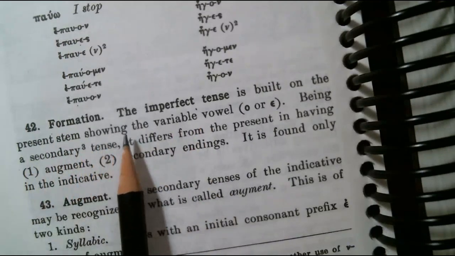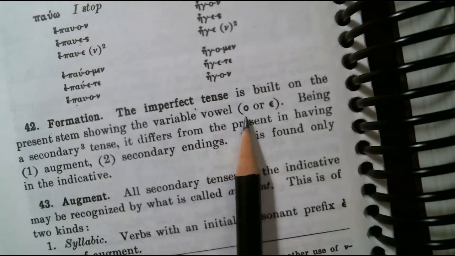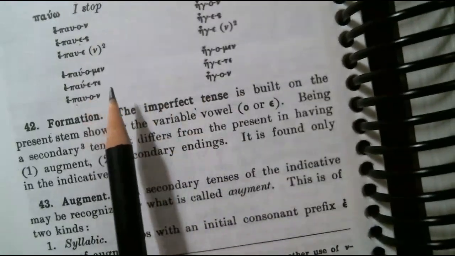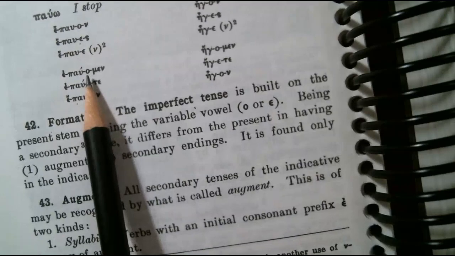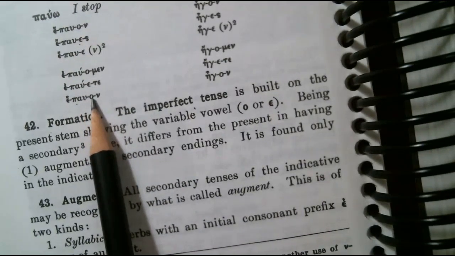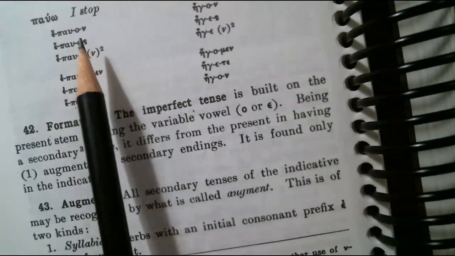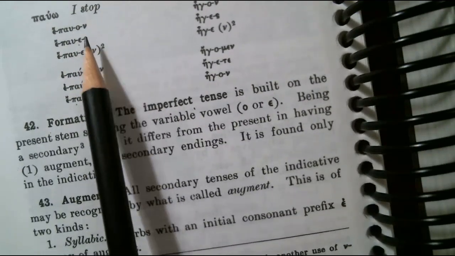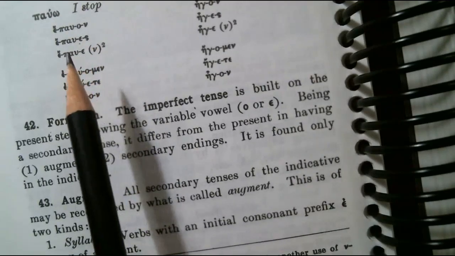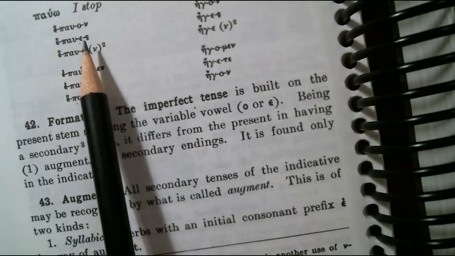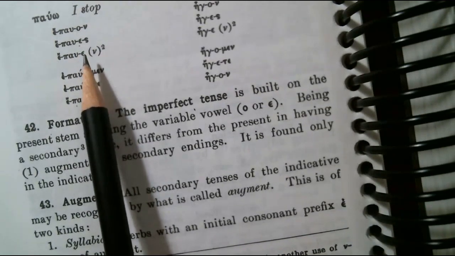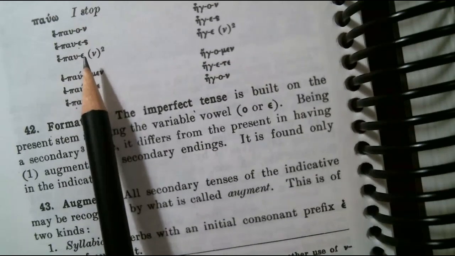So present stem showing the variable vowel, omicron or epsilon. That's the variable vowel here. Omicron, epsilon, and then omicron. And then here, it's easier to see the thematic vowel in the imperfect. We have omicron, epsilon, epsilon. And the present becomes epsilon, iota, sigma, because of the evolution that we talked about. And then here it becomes epsilon, iota, a.